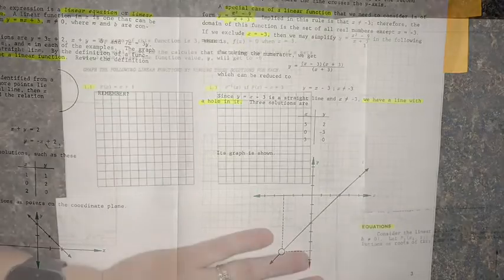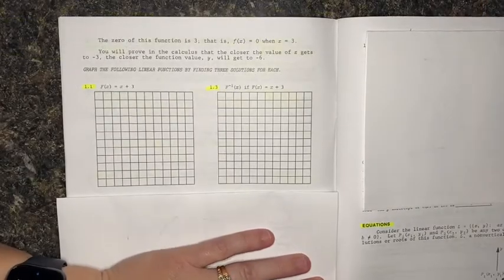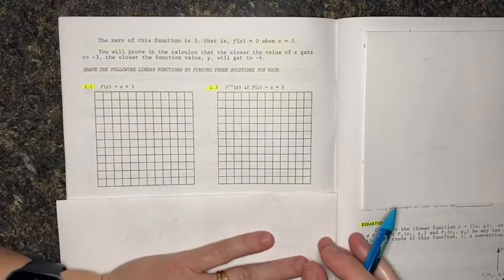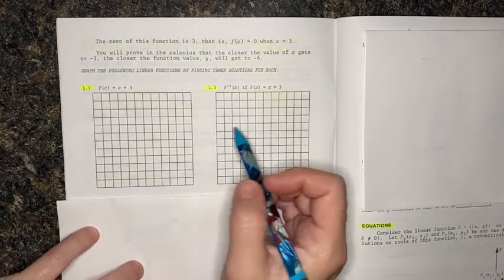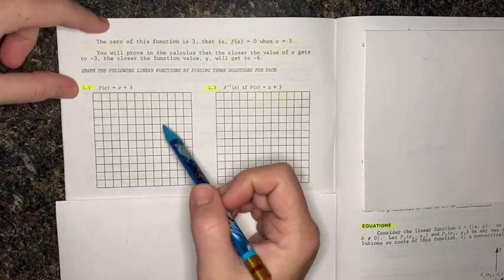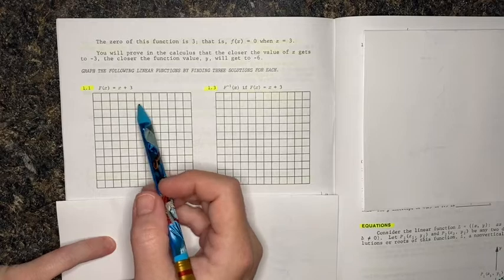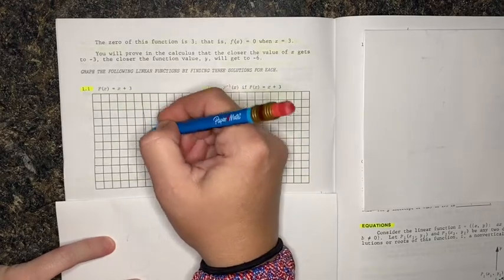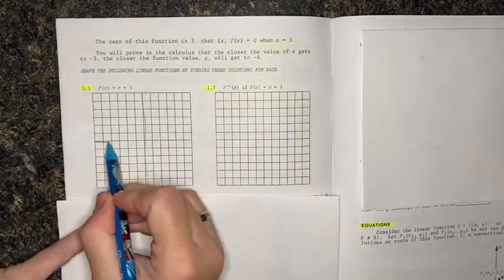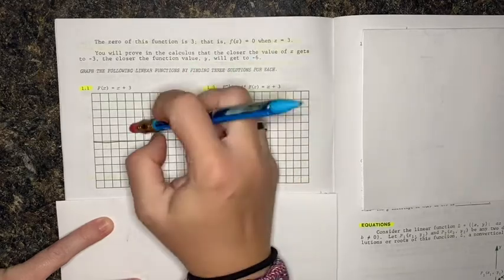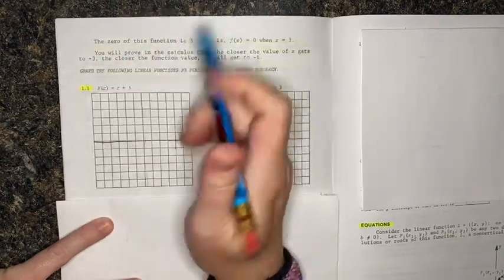Let's turn the page. At the top of page 4, they want us to graph the following functions. For number 1.1, we are to graph f of x is equal to x plus 3. I'm just going to set up a basic graph here in the middle, okay?